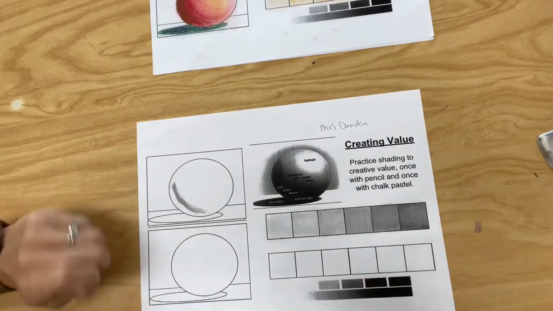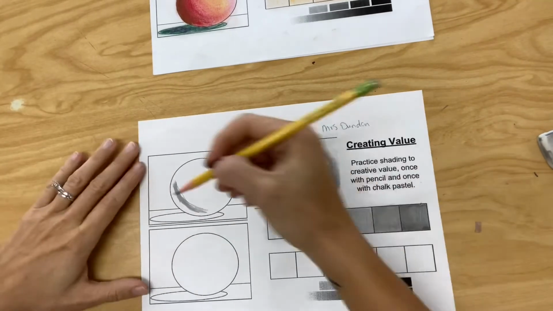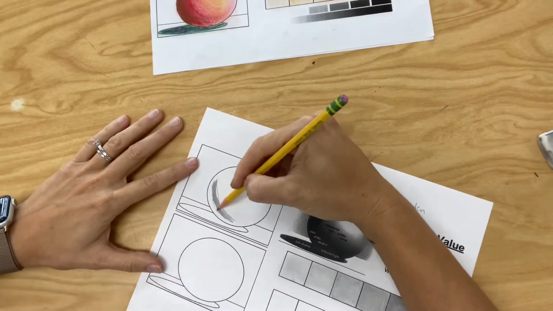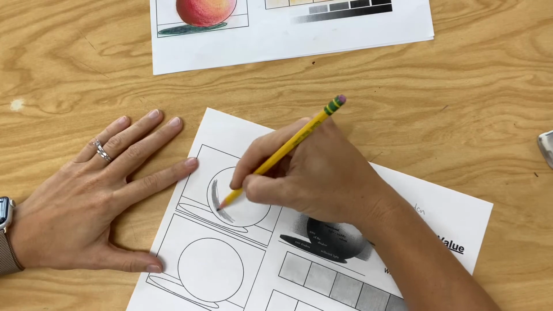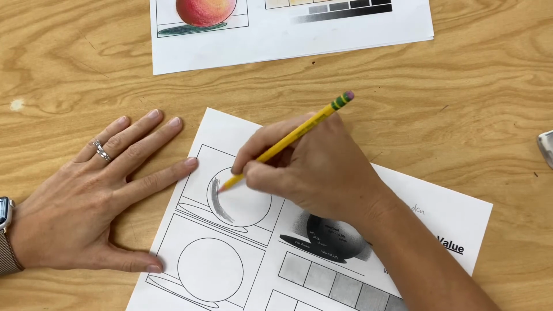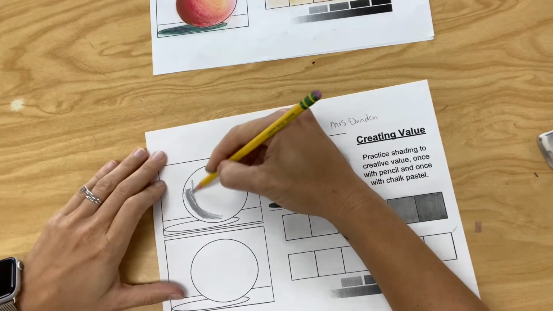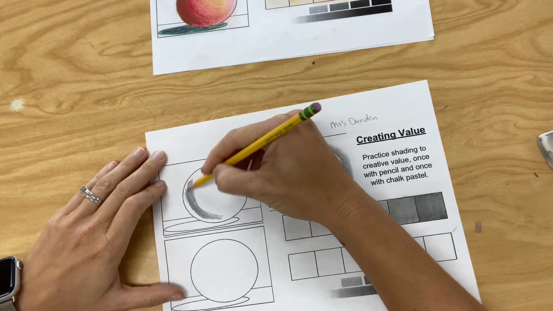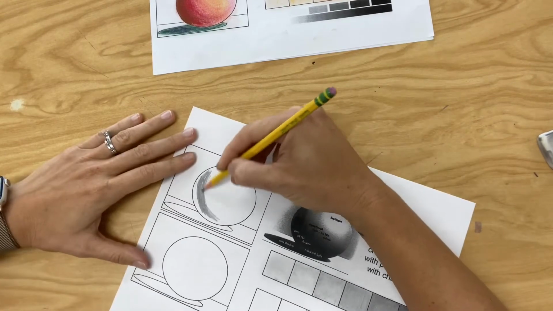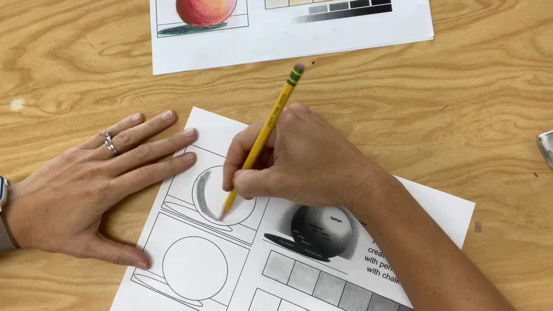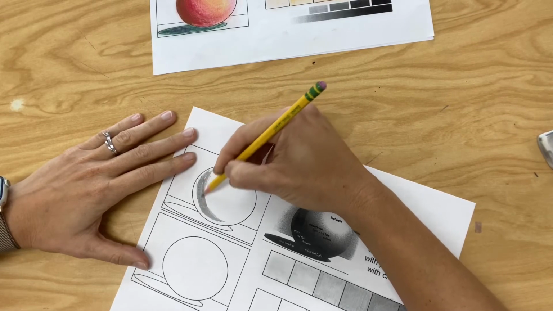Again, we are starting with our darkest value. So you're referencing that already shaded image, that shaded sphere image on your worksheet as your guide, and you're mimicking those values. So you're starting with the darkest value. You're looking where the shadow is on the sphere, and you're pressing firmly, creating that same shape of darkness.